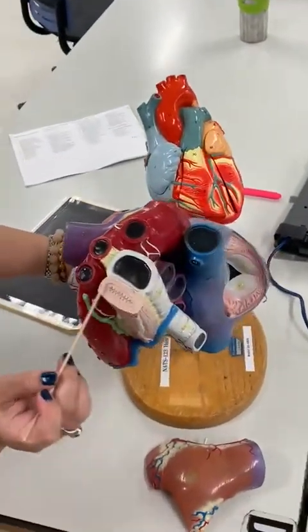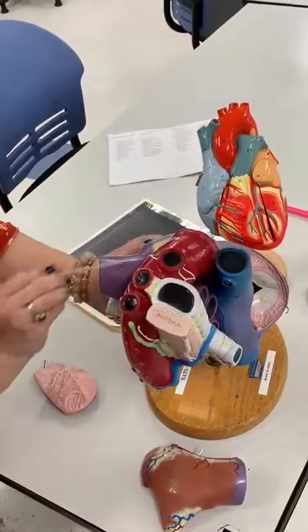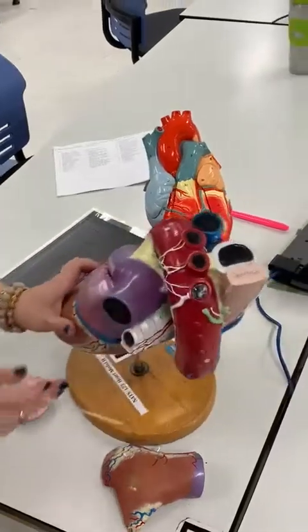Up here, this is the esophagus, and this is the trachea. So this would be all part of the mediastinum. That's it.